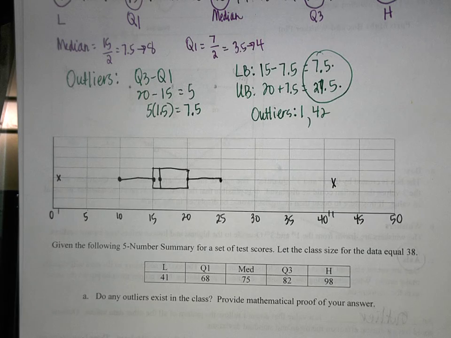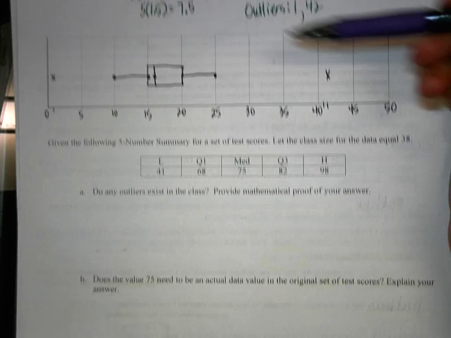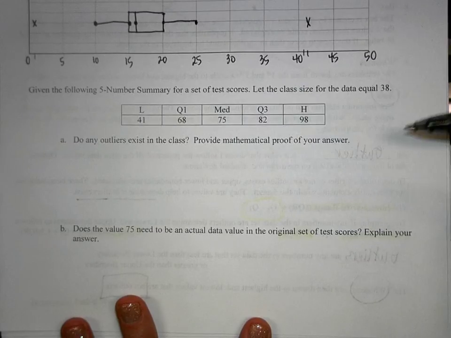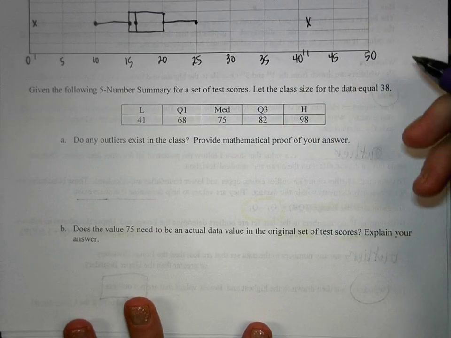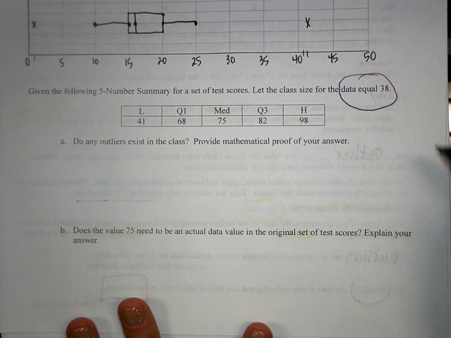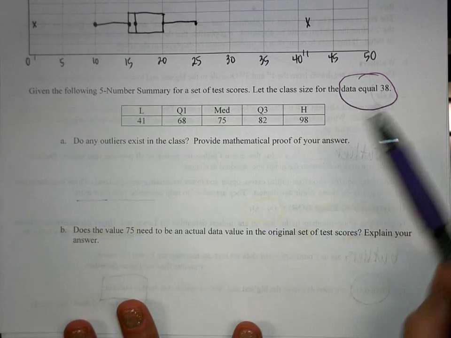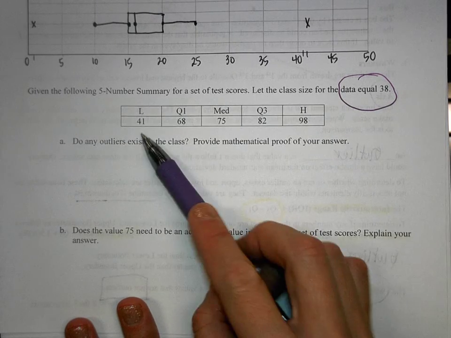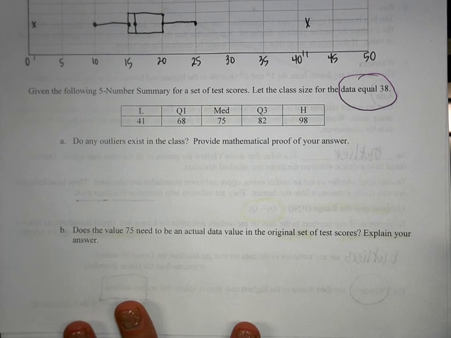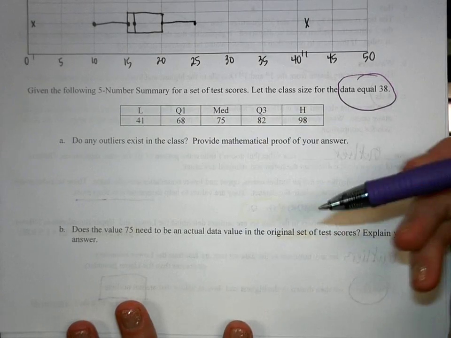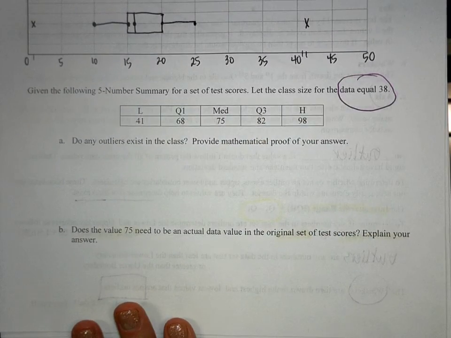Okay. So here, this next part, they've given us a 5-number summary for this set of test scores. And they're telling us that the data set, so the number of values in this graph, is 38. So there's 38 pieces of data, and with the 38 pieces of data, this is the 5-number summary. Is that okay? So it asks us, do any outliers exist? So how do we figure out if outliers exist? What do we do first?